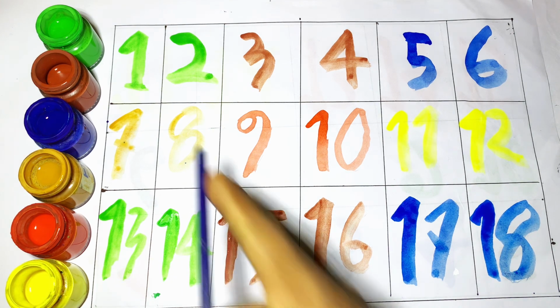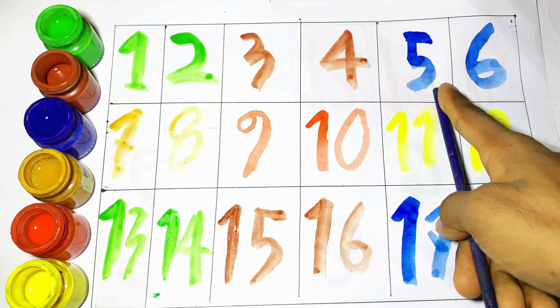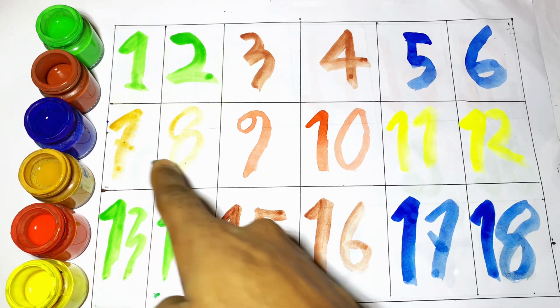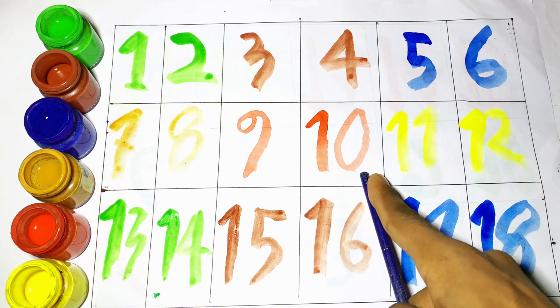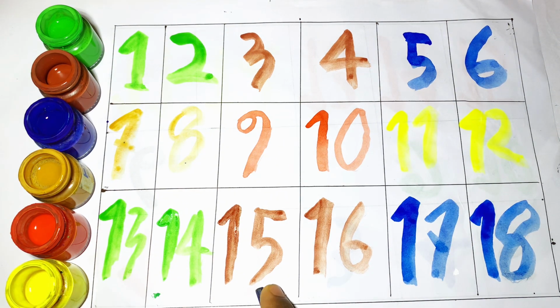Kids, today we drew 1, 2, 3, 4, 5, 6, 7, 8, 9, 10, 11, 12, 13, 14, 15, 16, 17, 18.